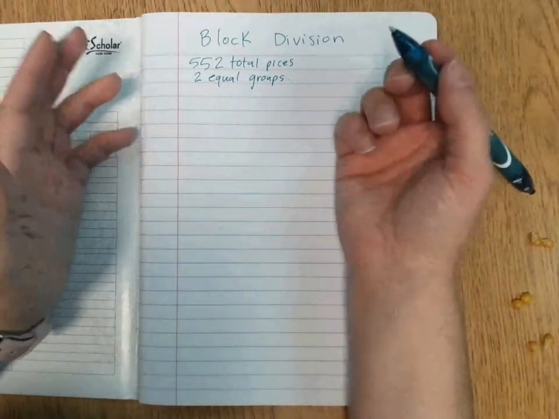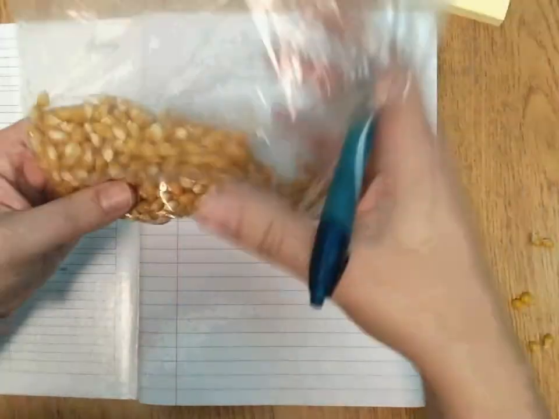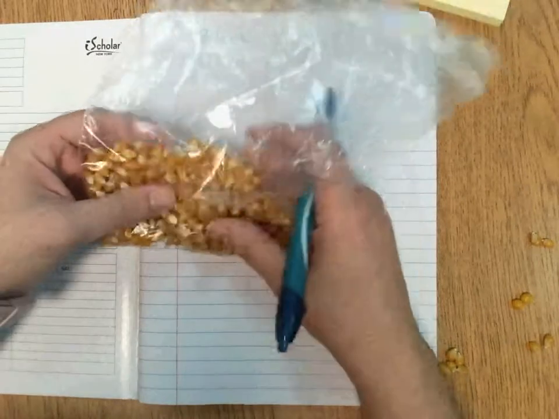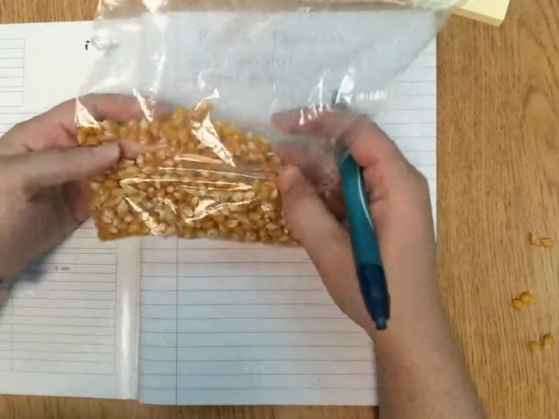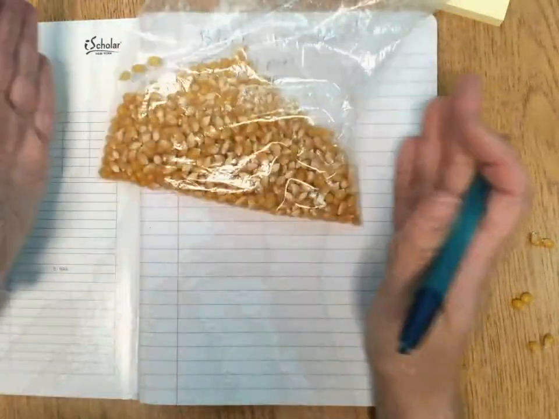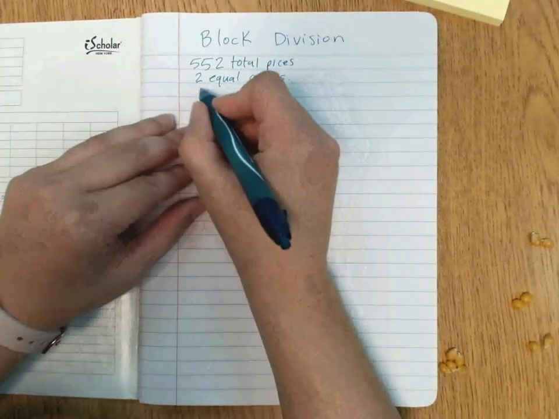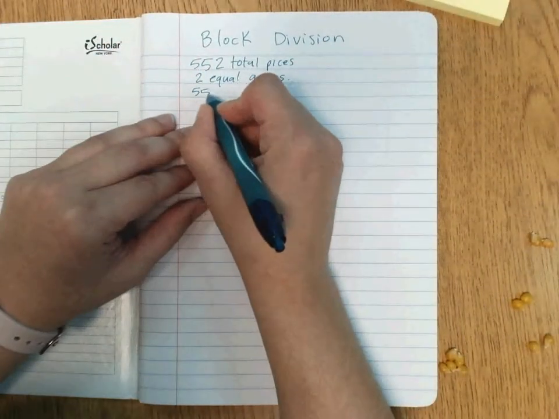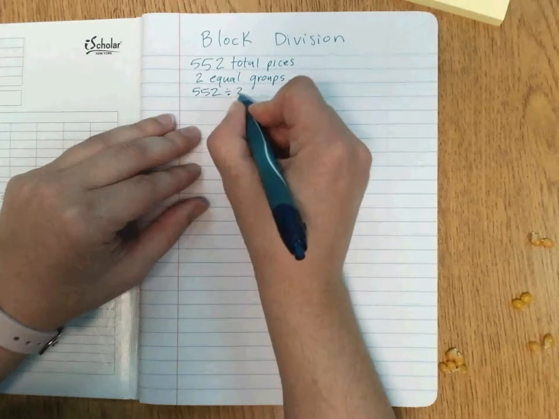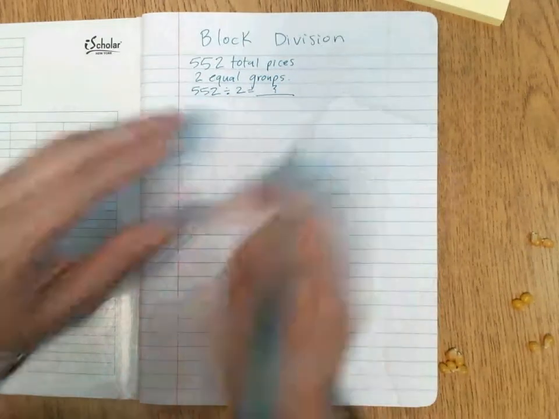I want to know how many pieces are going to be in those two equal groups if I split them into two equal groups. So that's a division problem, right? Equal groups. So it would be 552 divided by 2 equals, well, what? That's what we're going to figure out today.